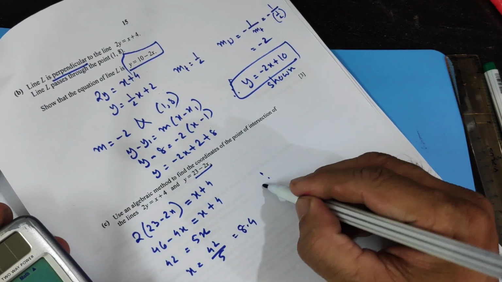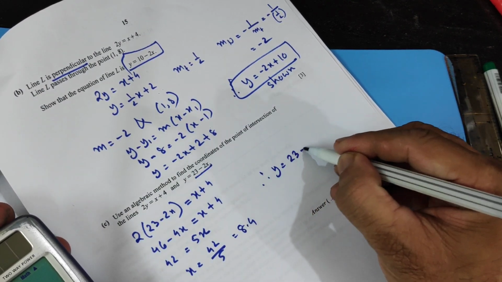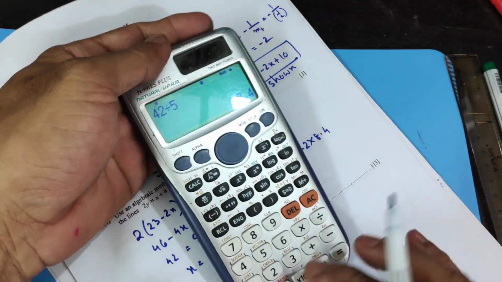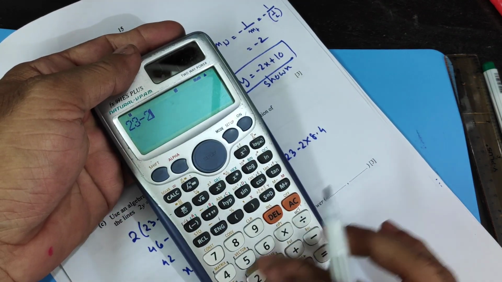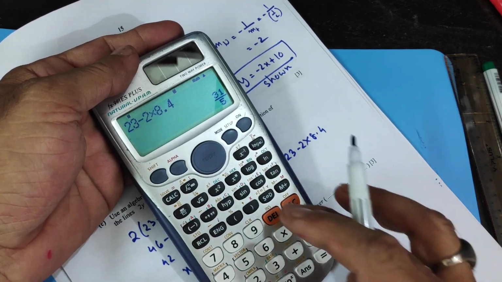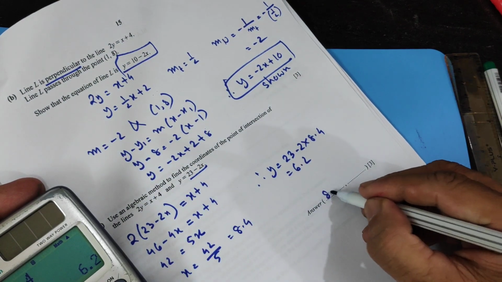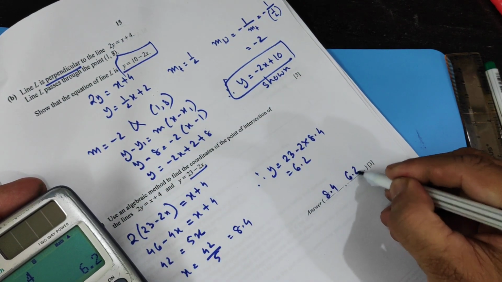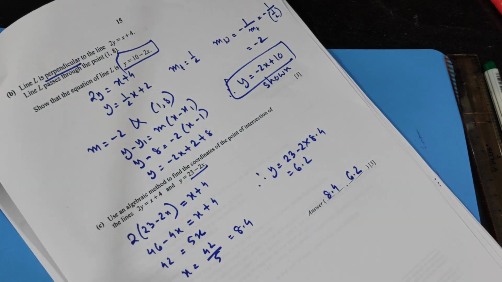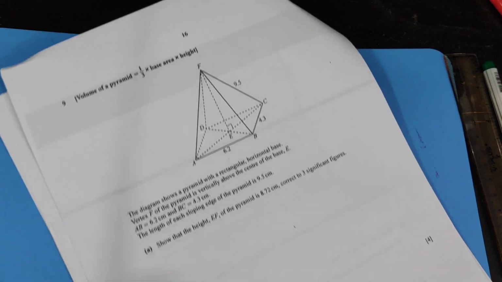8.4. Therefore, y is going to be 23 minus 2 times 8.4. And that's going to be 6.2. So x is 8.4 and y is 6.2. So this one is done. Okay. Question number 9.